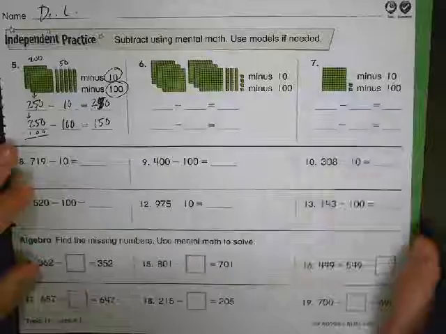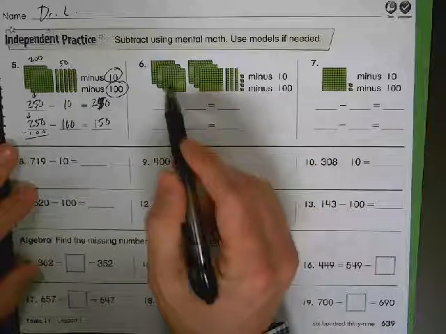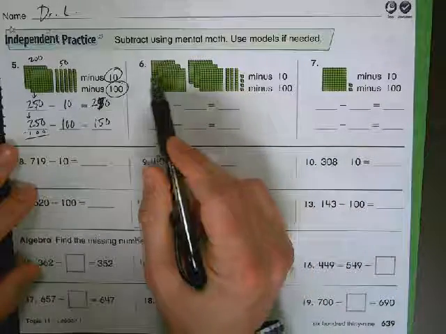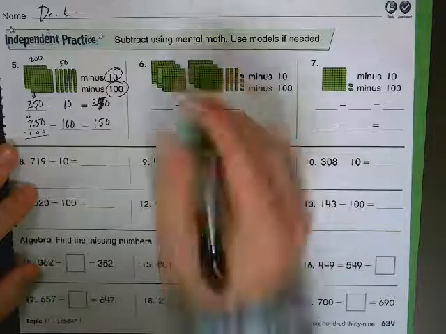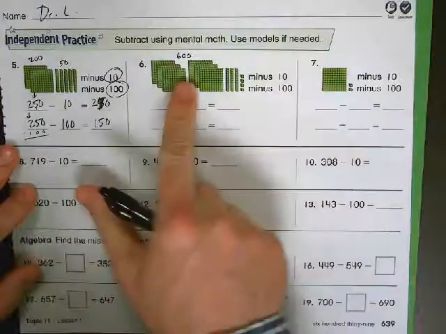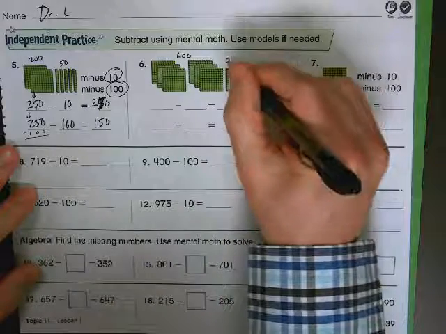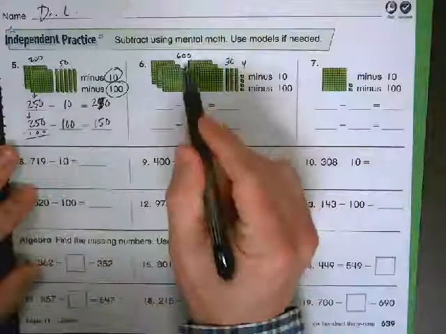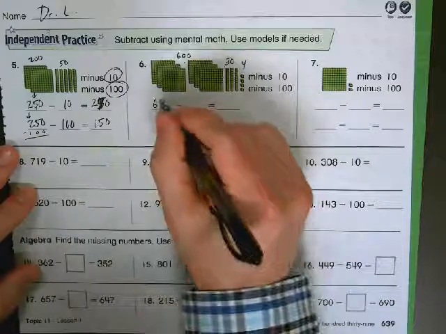So let me show you another one, how this is going to work. First thing you want to do up here is count your blocks. You have 100, 200, 300, 400, 500, 600. Well, 600. If you have that expanded notation from last chapter, you're going to understand that this is 600 plus 10, 20, 30, plus 30 plus 4. Well, 600 plus 30 plus 4 is 634.